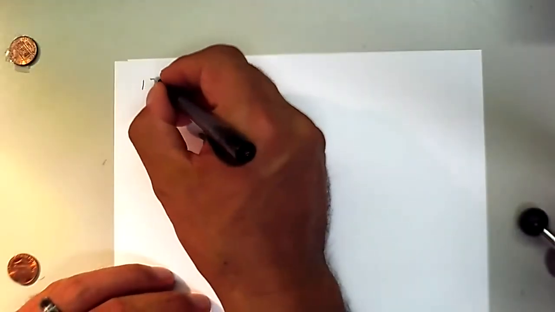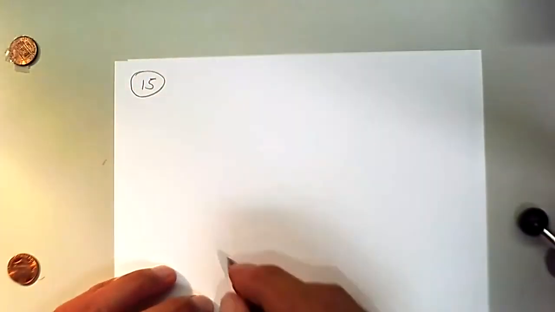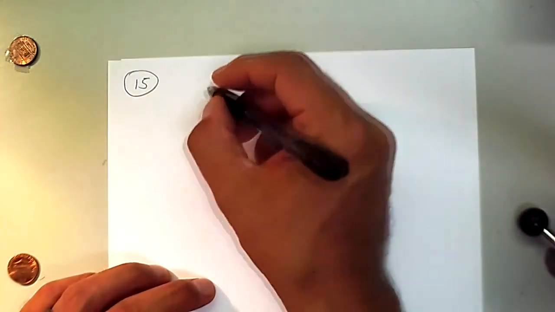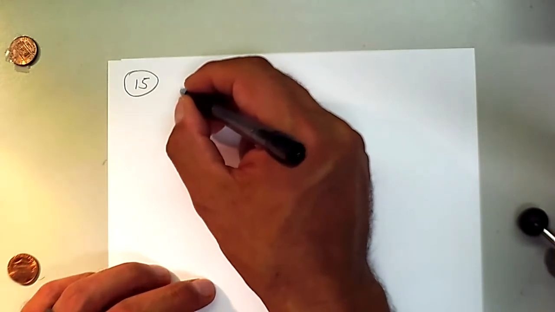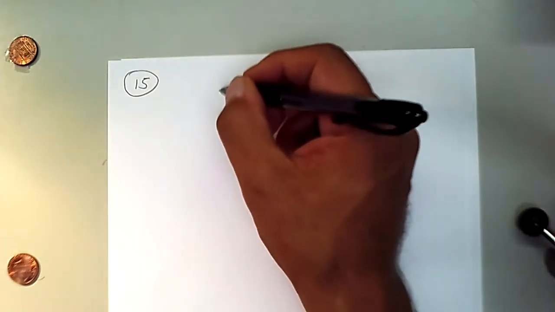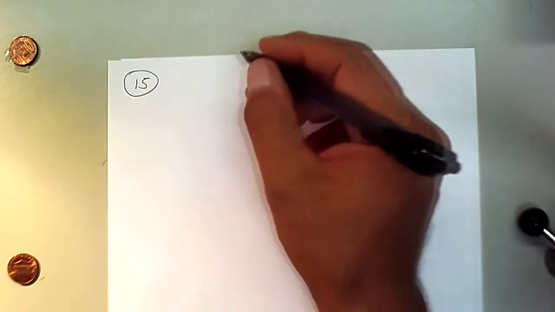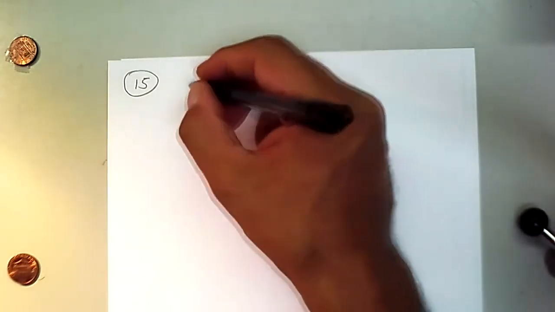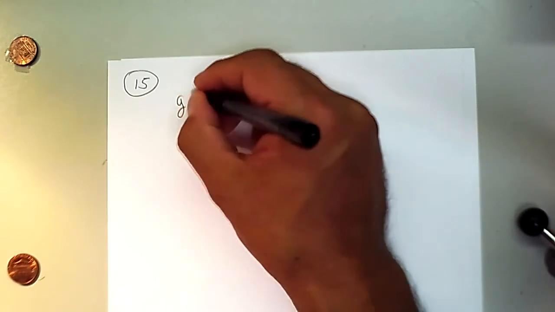Example 15. And I want to distinguish 15 from 14 by using a different letter. We don't have to use f all the time, although most of the time we use f because that is the first letter of the word function. But we can use any letter you want.